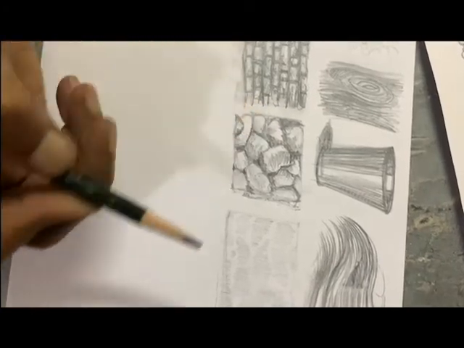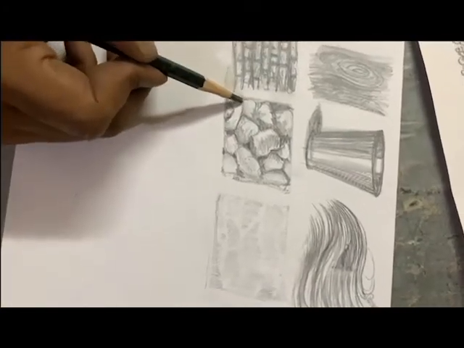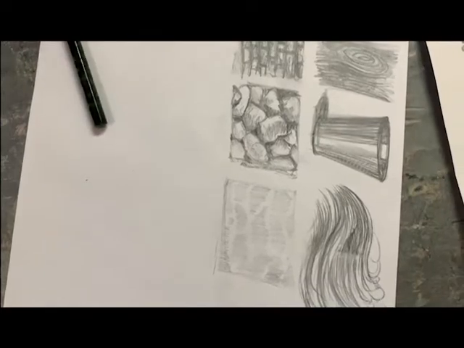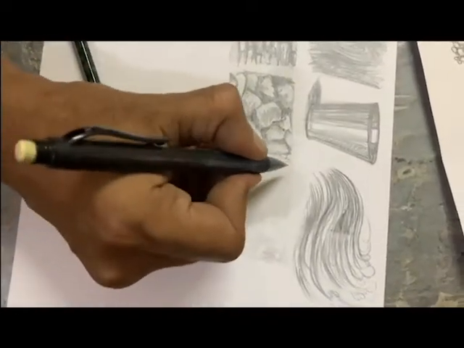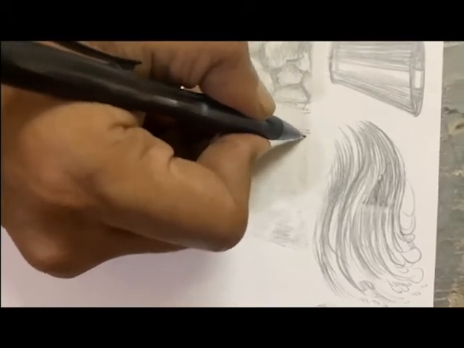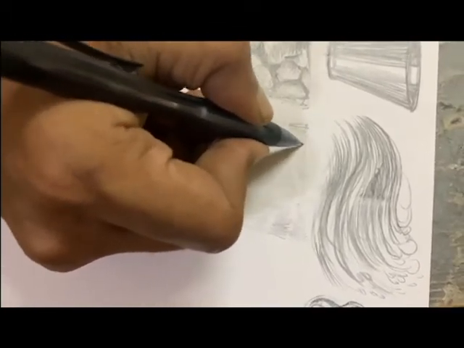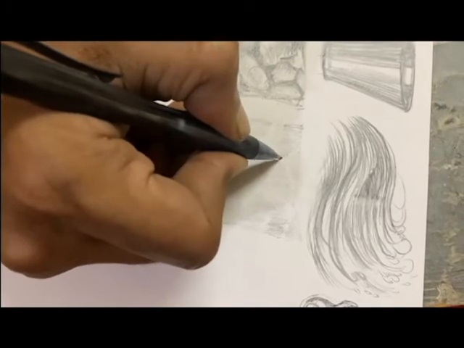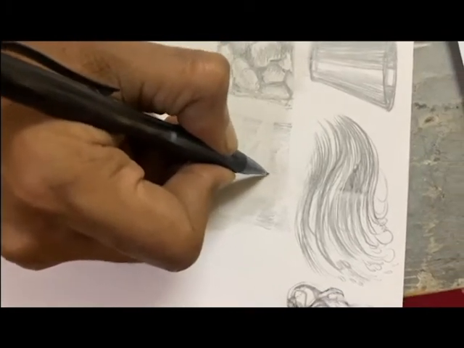These are some very important textures which are needed always, almost in every drawing. We have to do more or less textures.